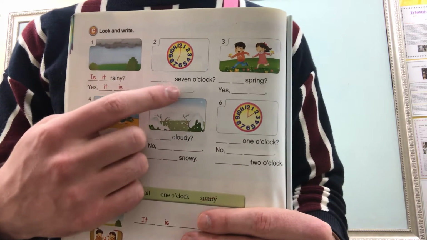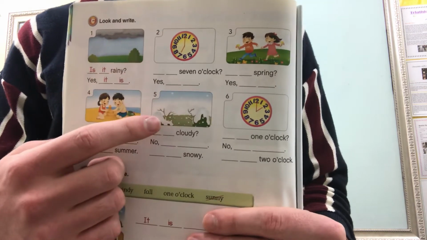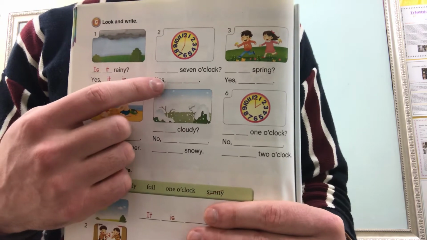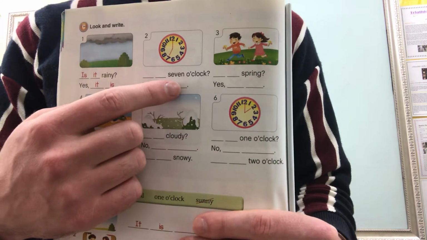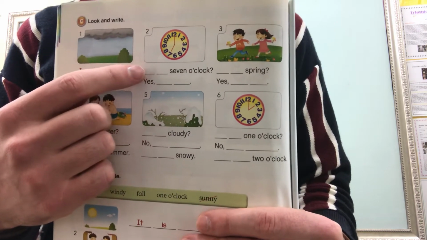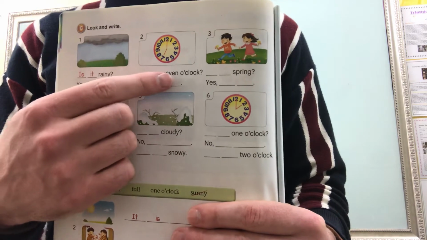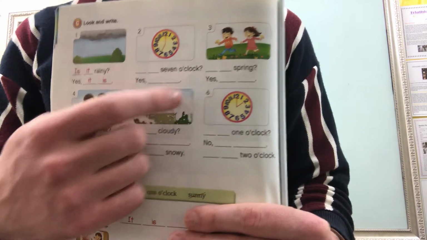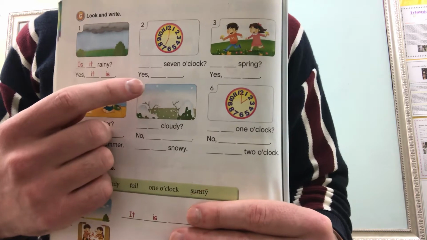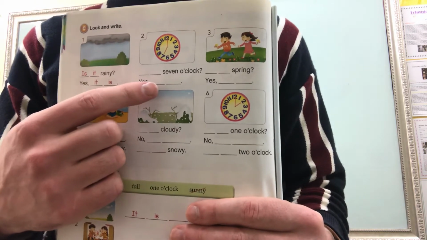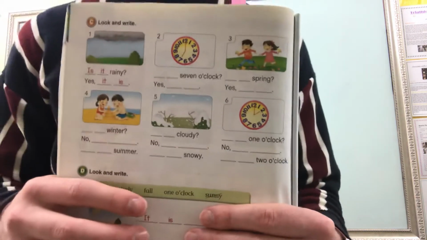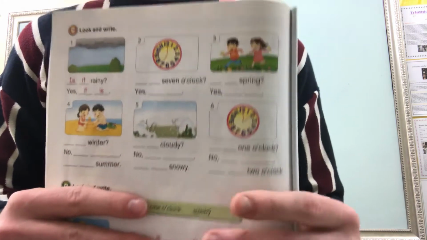Is it 7 o'clock? And then we write, yes, it is. So it's backwards at first. We do, is it 7 o'clock? Because it's a question. And then when we answer the question, we say, yes, it is. Okay? So that's number 2.